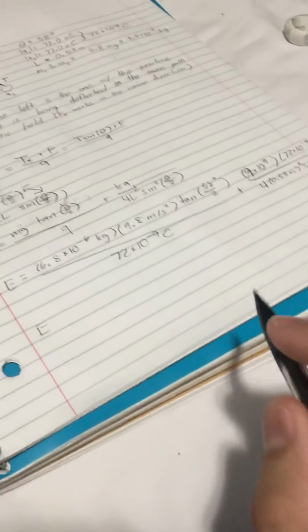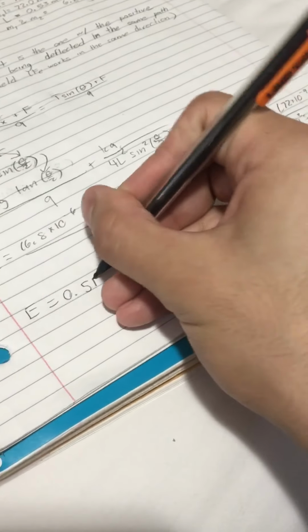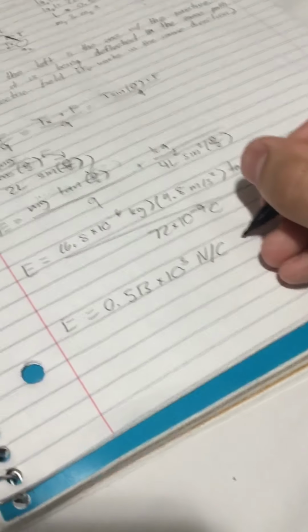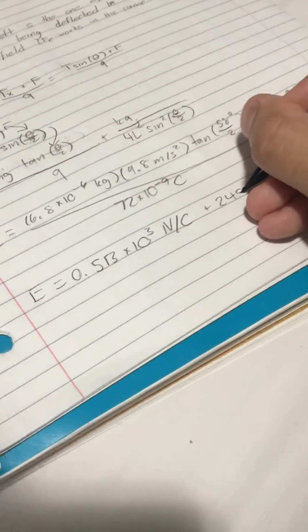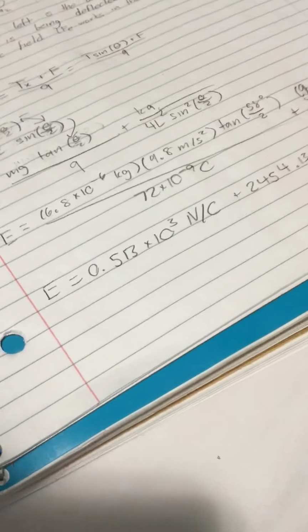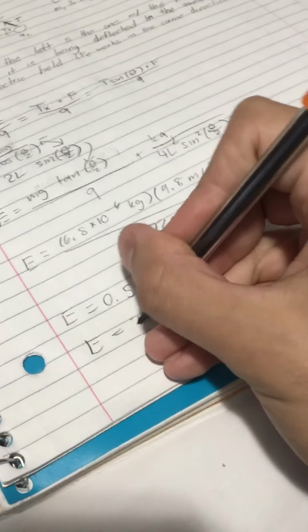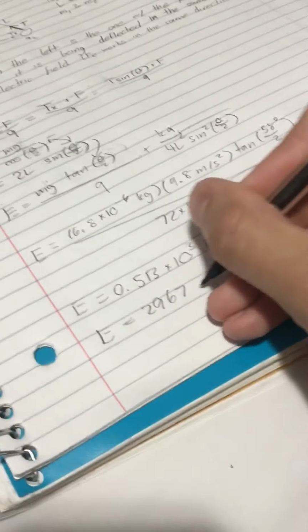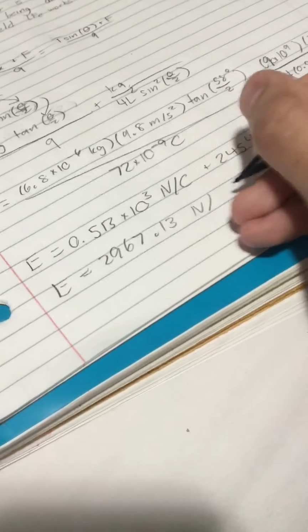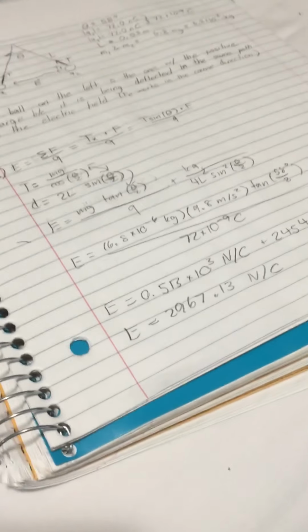What all of that is going to give you is 0.513 times 10 to the 3 newtons per coulomb plus 2454.13 newtons per coulomb. What all that is going to give you is 2967.13 newtons per coulomb. So that's how you solve 21.74.